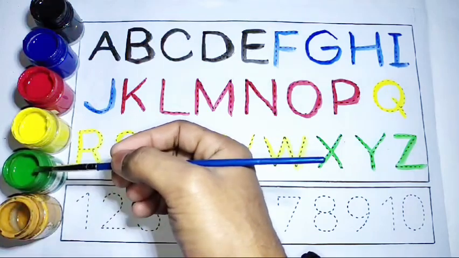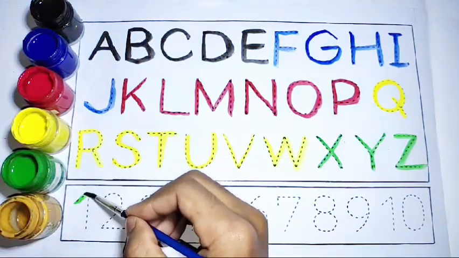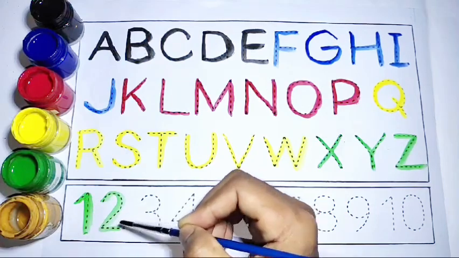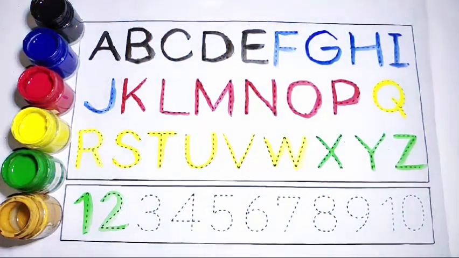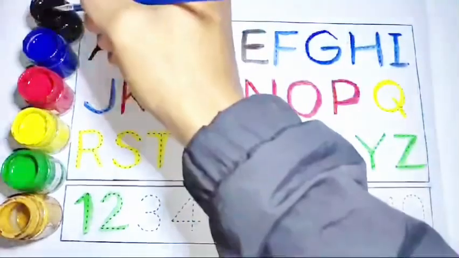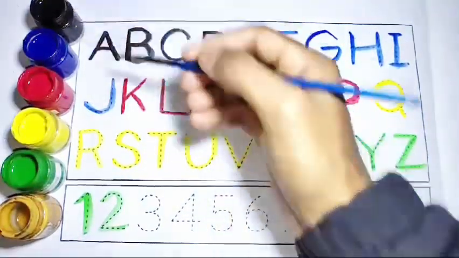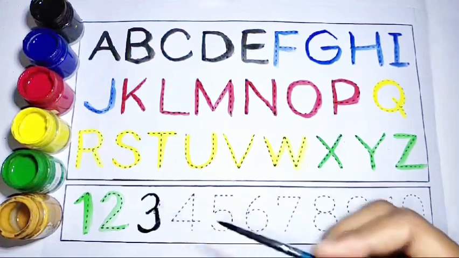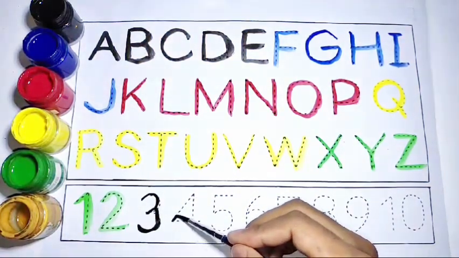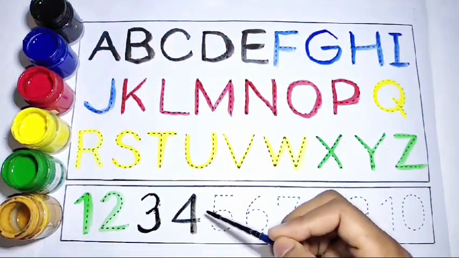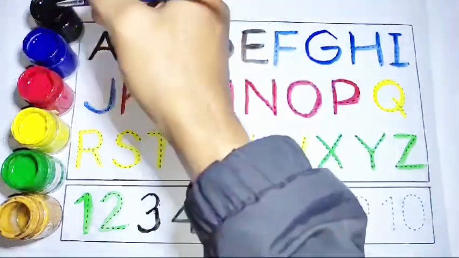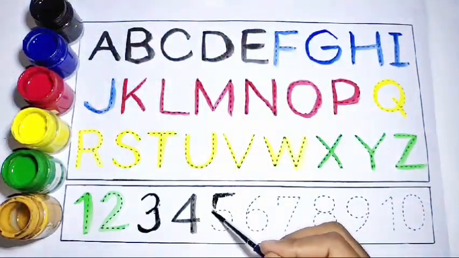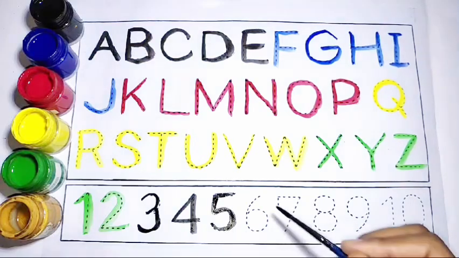First we use green color. 1, 2, black color. Now we draw 3, 4, 5.